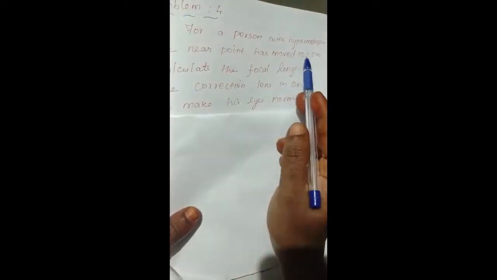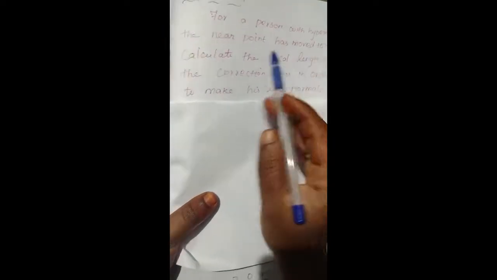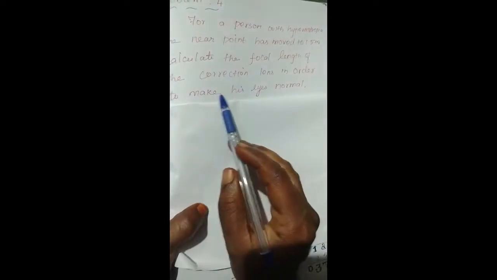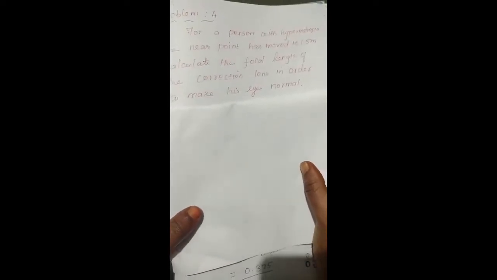Next problem, fourth problem. For a person with hypermetropia, the near point has moved to 1.5 meter. Calculate the focal length of the correction lens in order to make his eyes normal. Just now we calculated for the myopic eye, and now we are going to calculate the focal length of the correction lens for the hypermetropic eye.